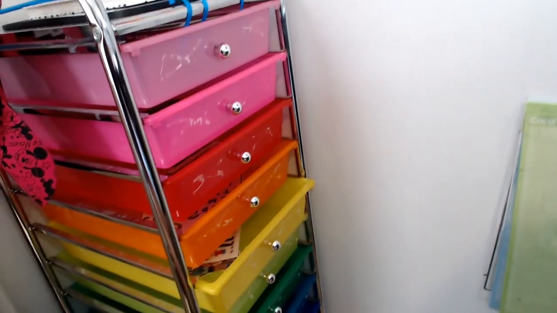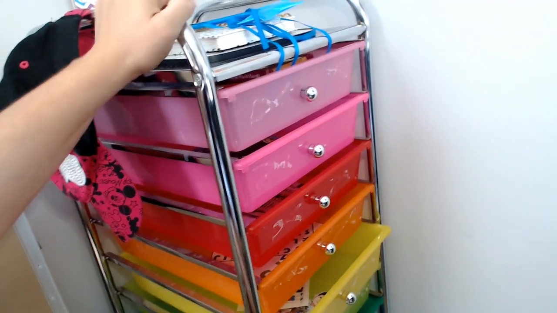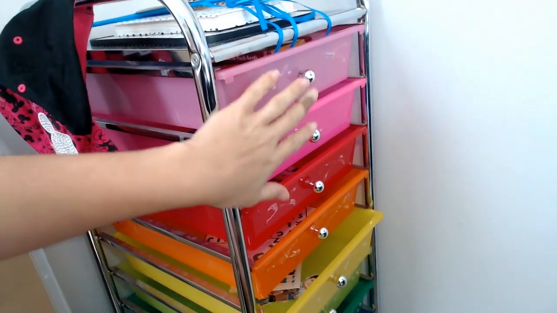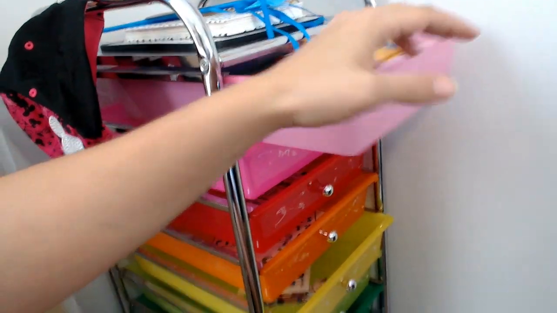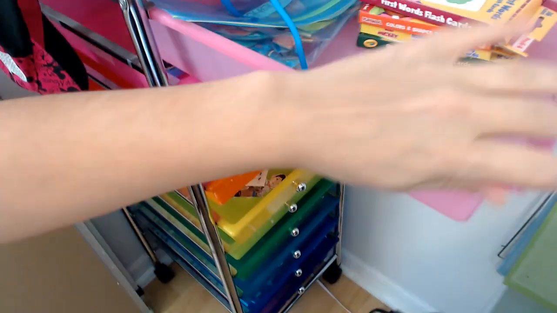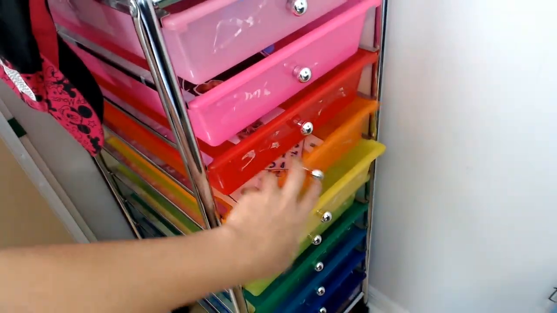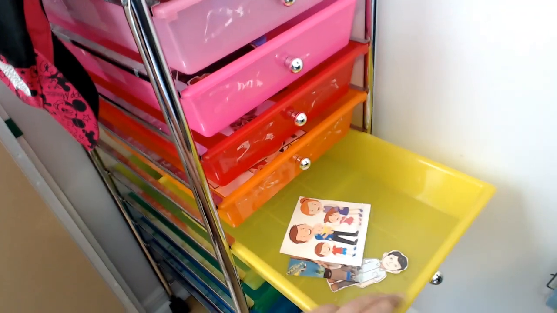When I prep for my classes, I prep using this card here. I did not purchase this again for my classroom. This was purchased for my brick and mortar classroom. This top part here houses my flashcards and my letters. So this always stays the same. Basically, the rest of these are prepped for my classes.